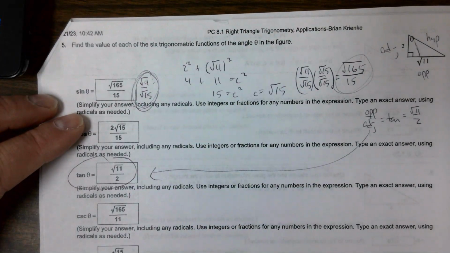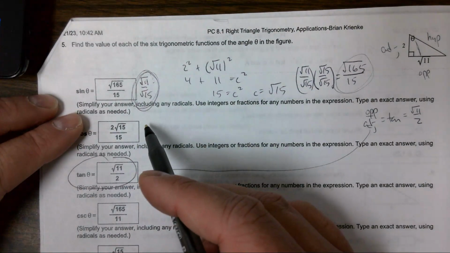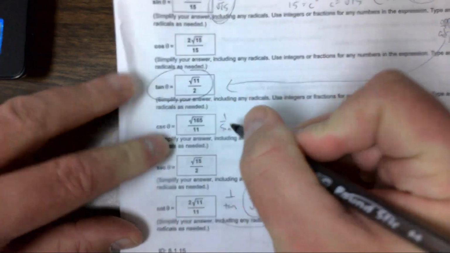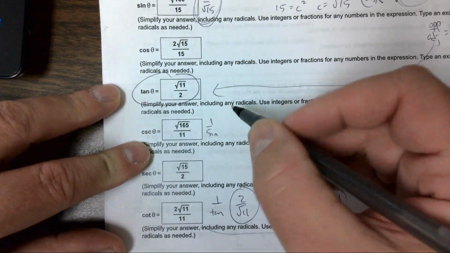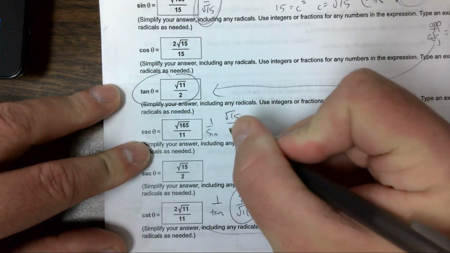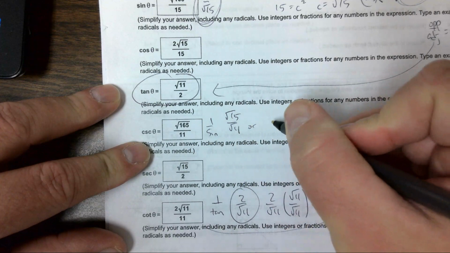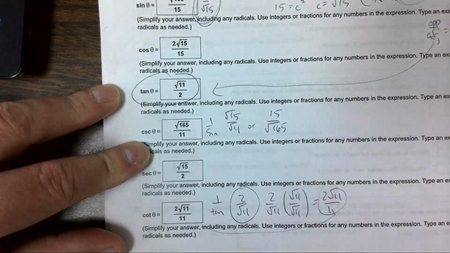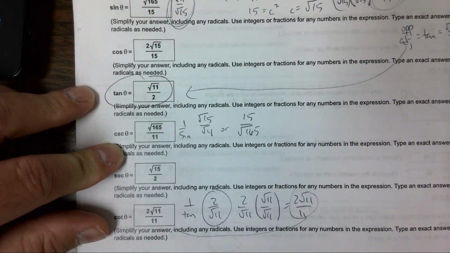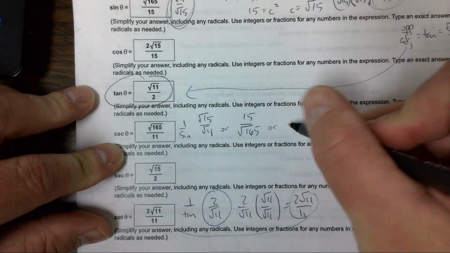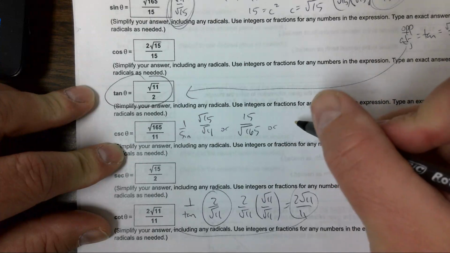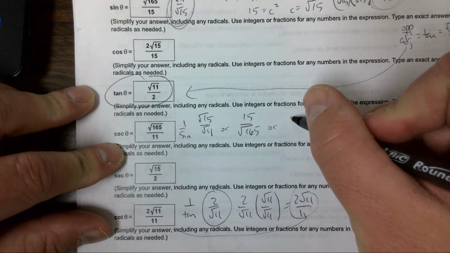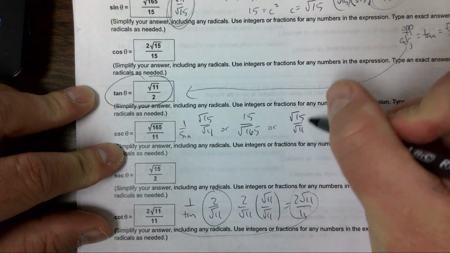And then remember that cosecant is 1 over sine, and so that'd be the square root of 15 over square root of 11, or you can even say square root of 15 over square root of 11 and go further.